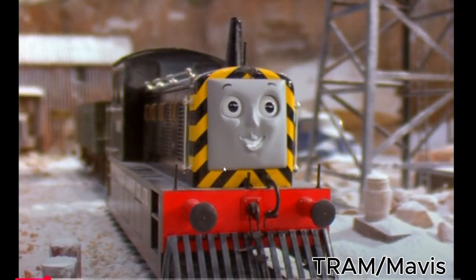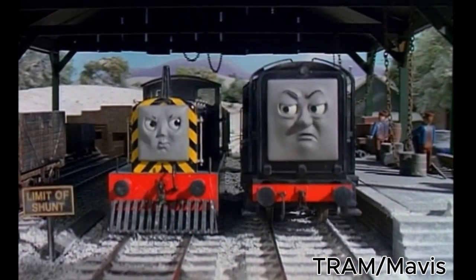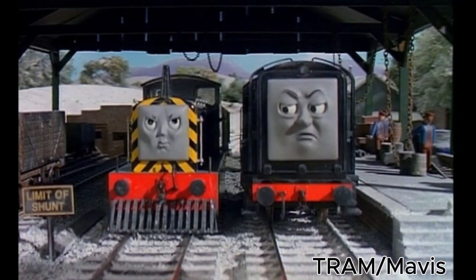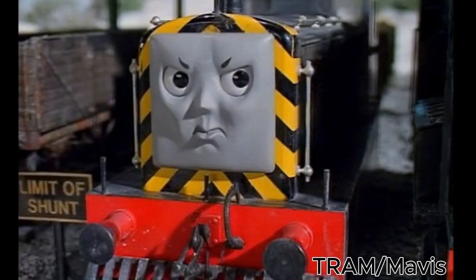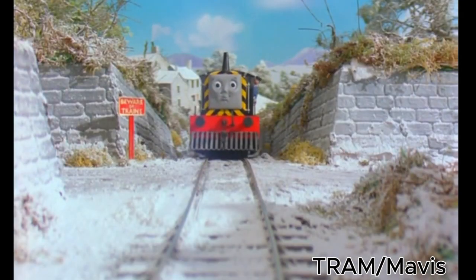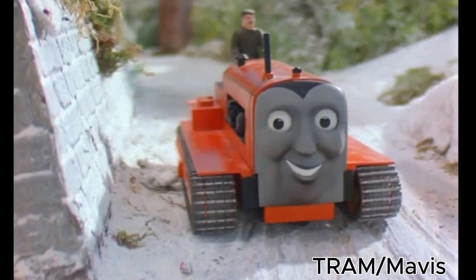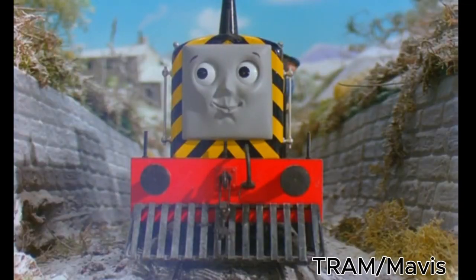Mavis. Now, the place name of Farquhar is again not mentioned, but Mavis's insult, fudge, is replaced by fiddlesticks. I'm saying that as if I understood what that actually means. Now, Daisy's model was giving endless running trouble in the TV series, so they actually used Diesel for the scene. Kind of weird, why is he on Sodor at this point?